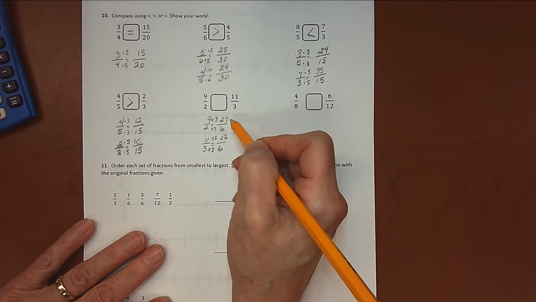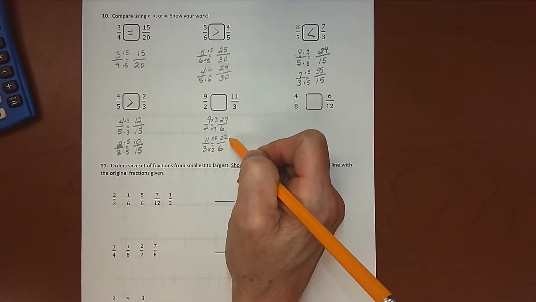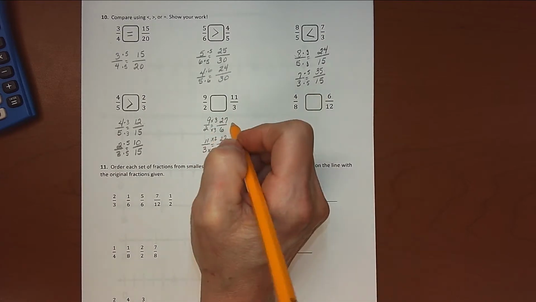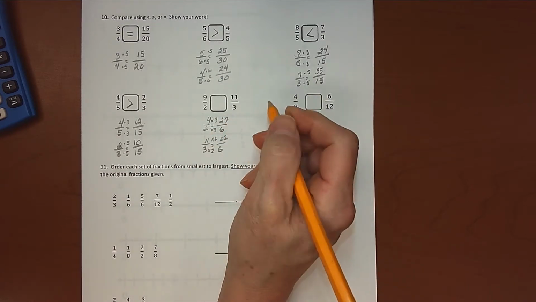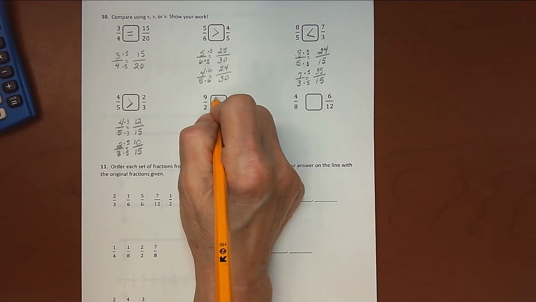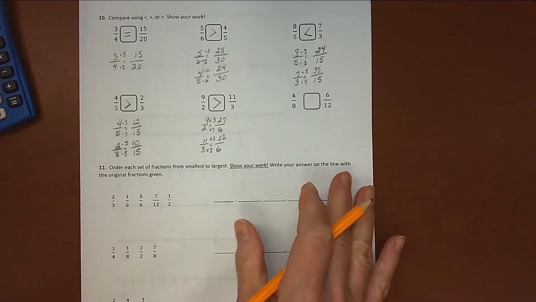So I'm comparing 27/6 and 22/6. Therefore, the 27 or the 9/2 is bigger than the 11/3 because 27 is bigger than 22. Once we have common denominators, we just compare the numerators. So 9/2 is greater than 11/3.